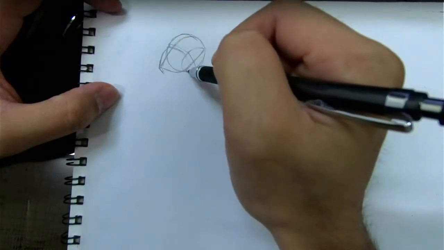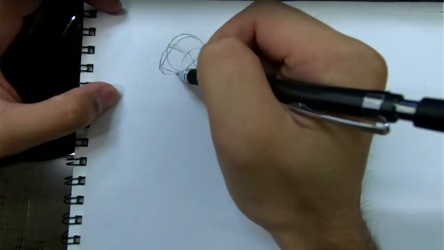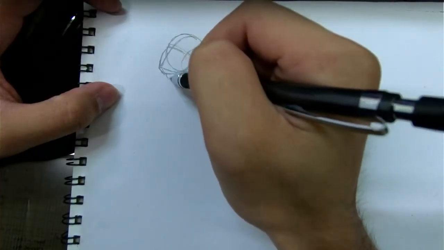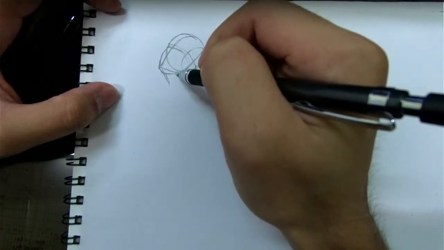So now I'm going to draw the character looking behind.